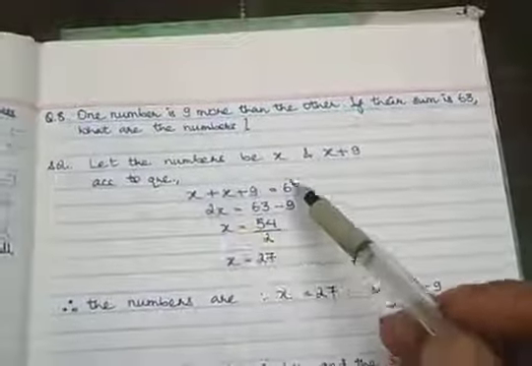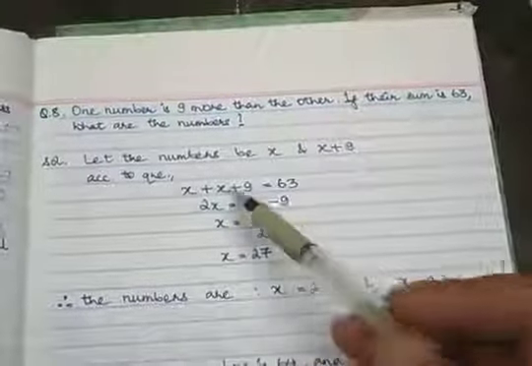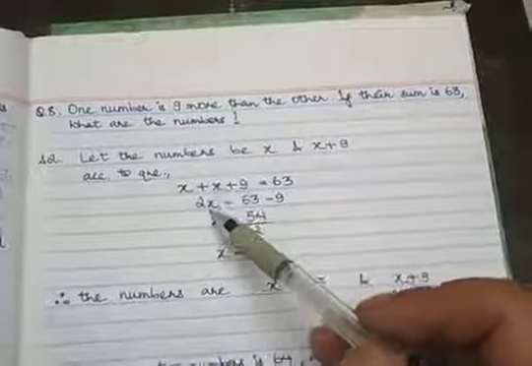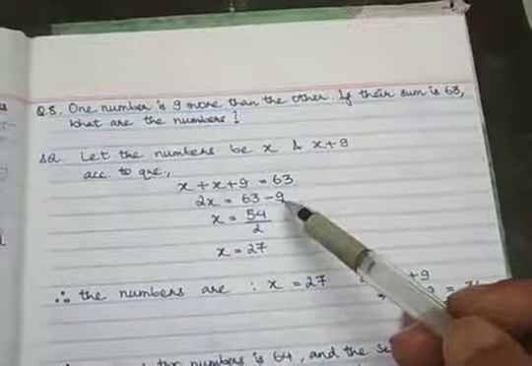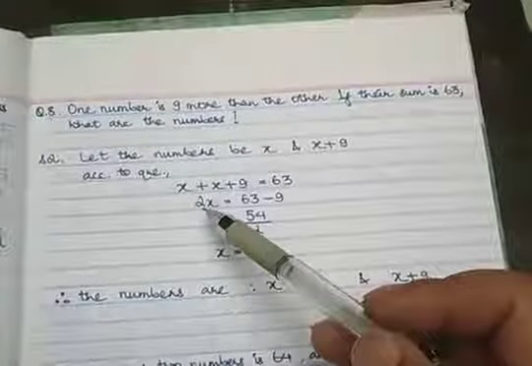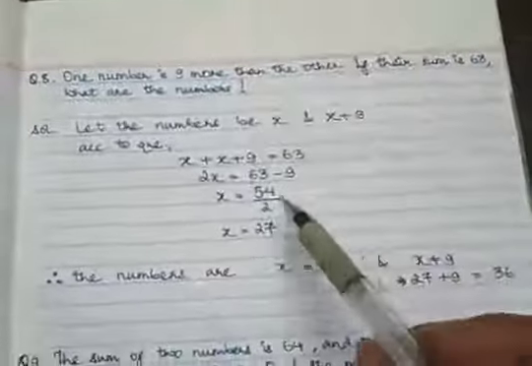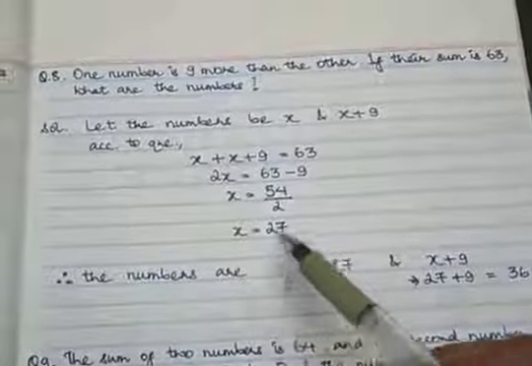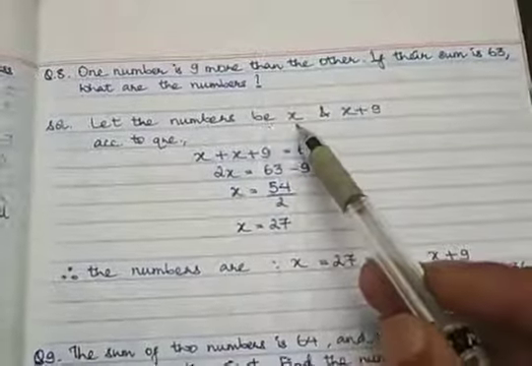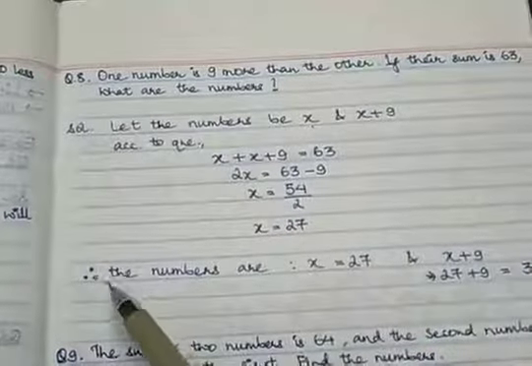See, now the basic steps: variable and variable, x plus x is 2x, 9 goes to the other side, so 63 minus 9 is 54. The multiplication relation goes as a division, so x equals 54 divided by 2, which is 27. So we got one of the numbers as 27. How can I tell it is one of the numbers? Because we have assumed one of the numbers as x, isn't it? So therefore I have written the final answer.